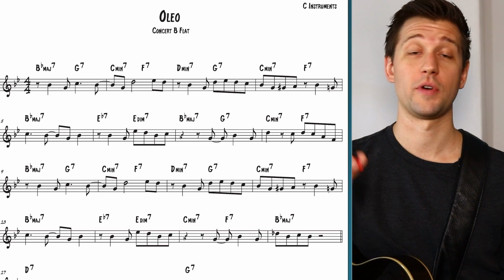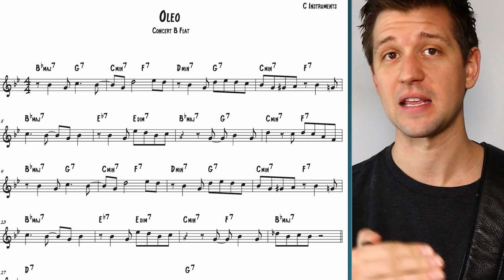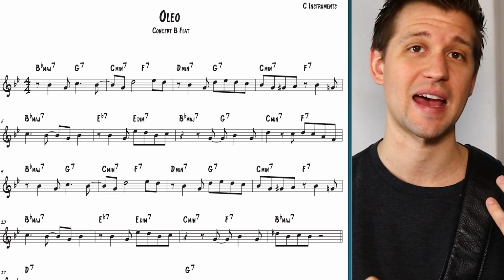So you want to learn a rhythm changes head. Oleo is a great one. Ultimately, you want to repeat this step over many different times. I think it's a good idea to have in your arsenal at least 5 rhythm changes heads that you're able to play.